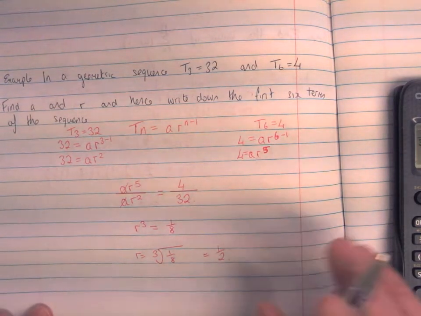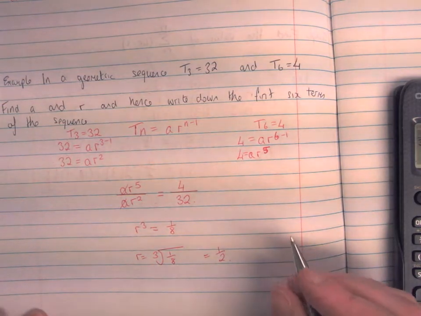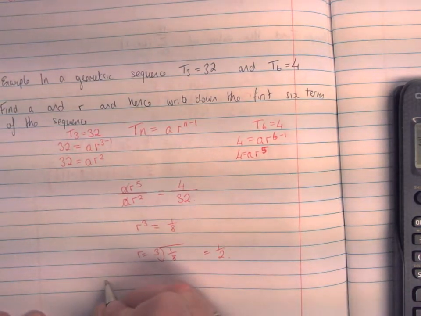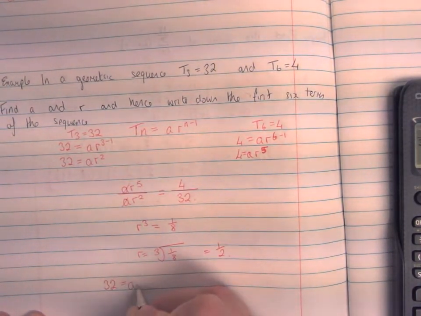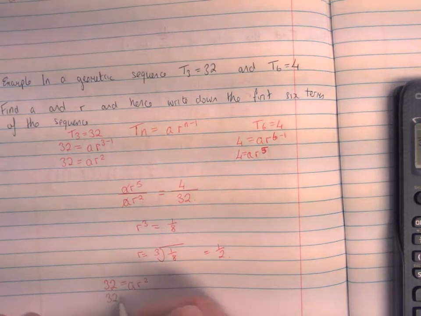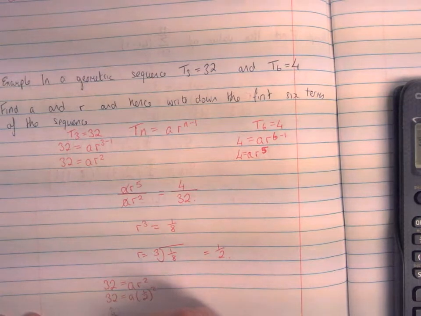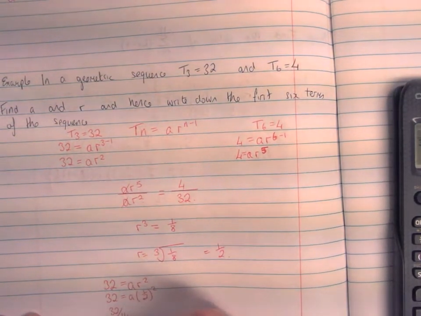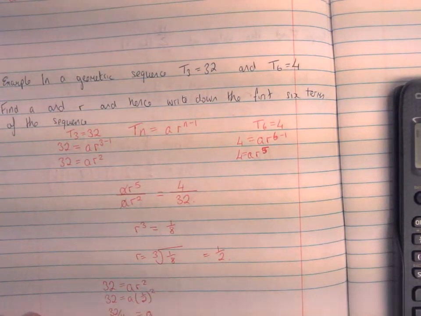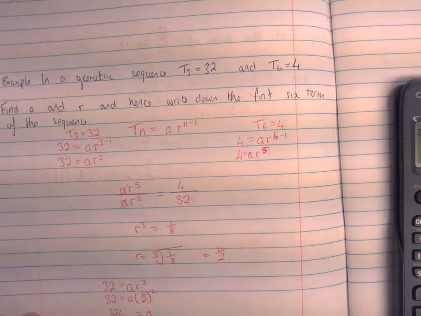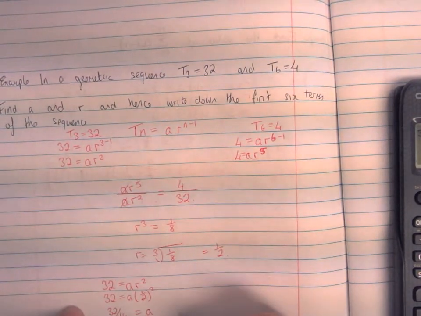So we found r, we need to find a. You can just put it back into one of them. a is 128.